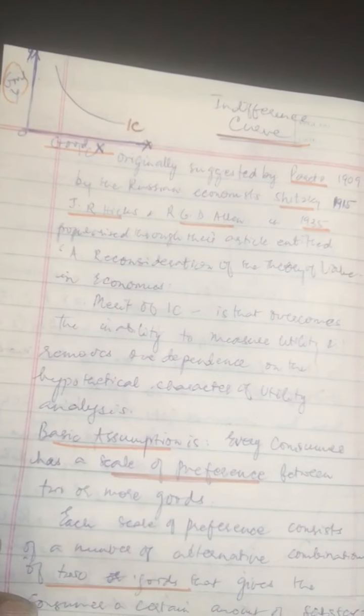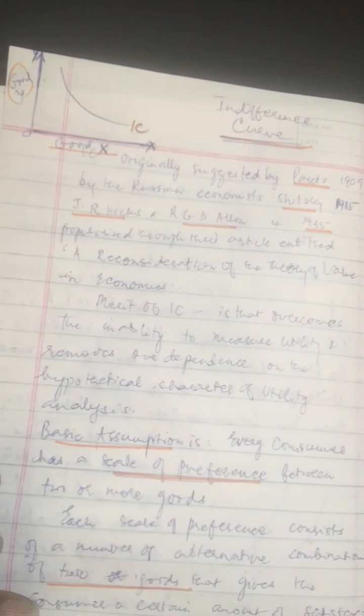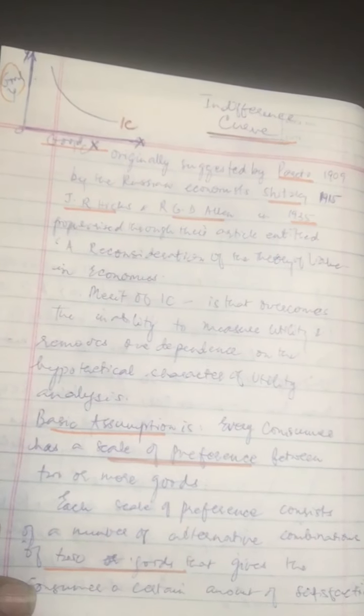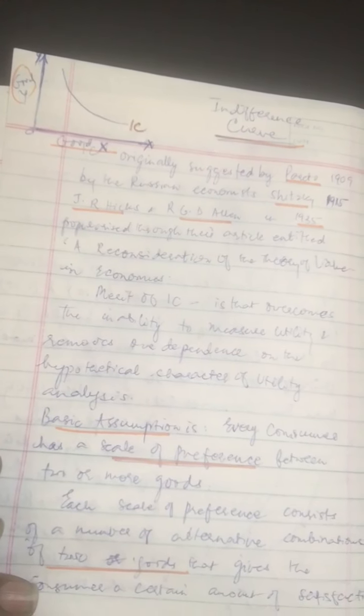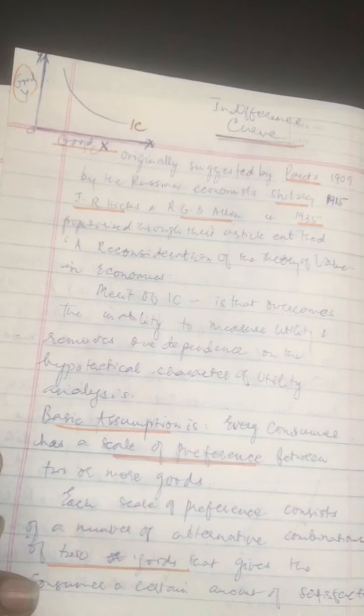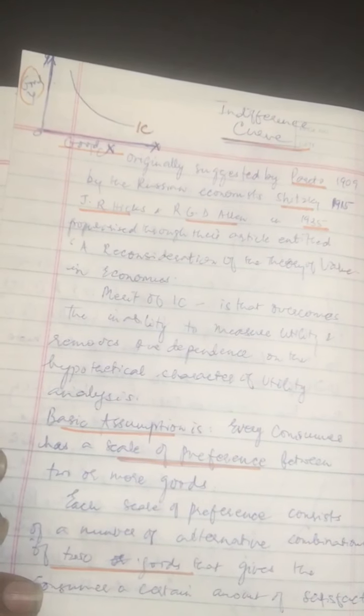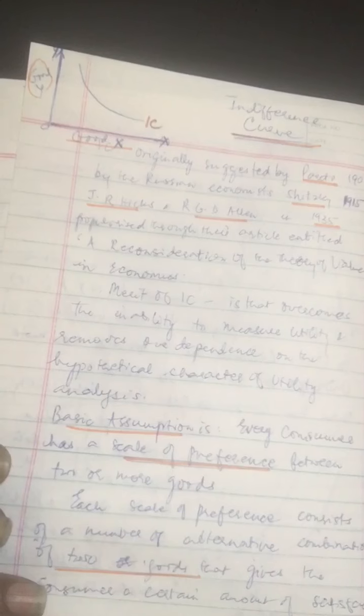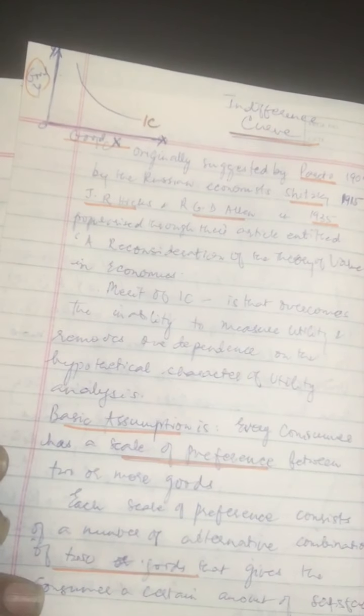J.R. Hicks and R.G.D. Allen wrote an article entitled A Reconsideration of the Theory of Value in Economics, presenting the indifference curve technique. It was J.R. Hicks who gave a detailed presentation of the indifference curve technique in Value and Capital.